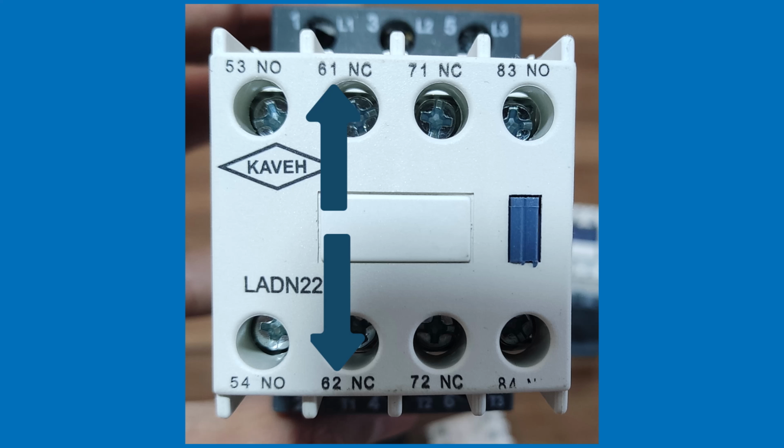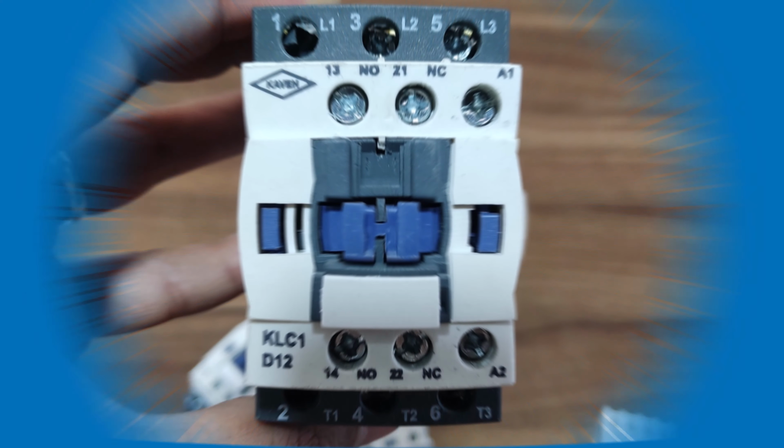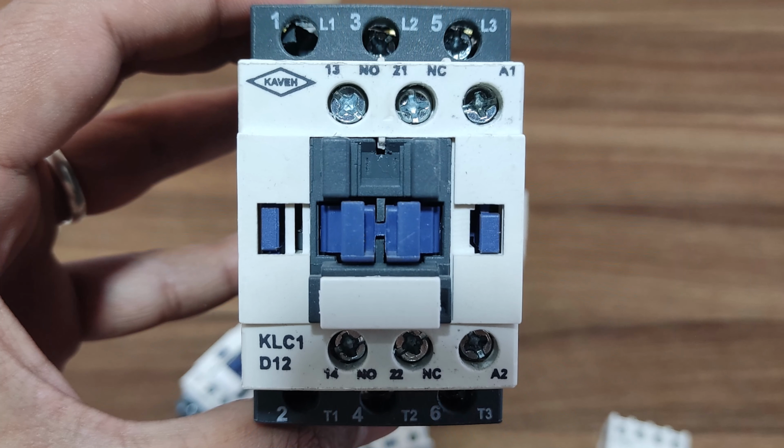According to this standard, if the second number is 1 or 2, the contact is normally closed, and if this number is 3 or 4, the contact is normally open. For example, if the terminals on the contactor are marked with numbers 23 and 24, it means that these terminals are normally open and are related to the second contact of the contactor.